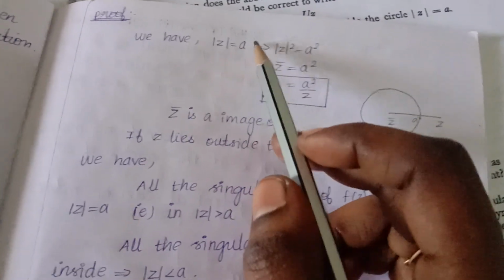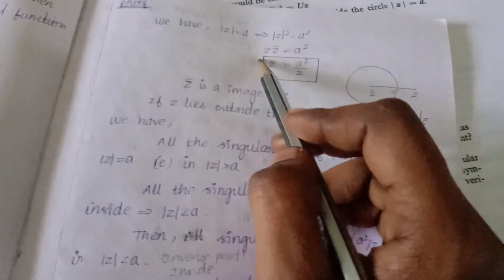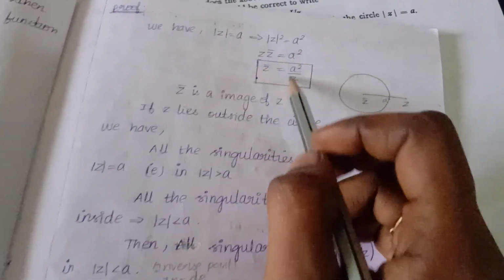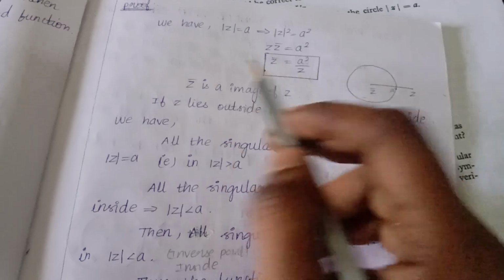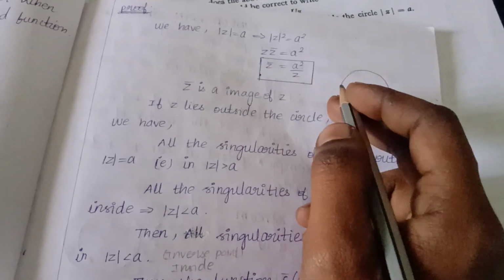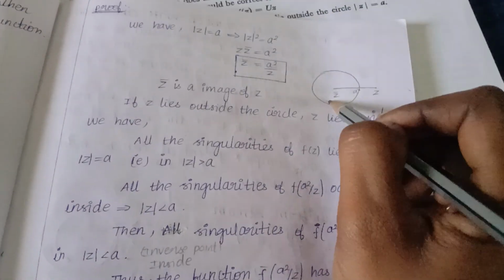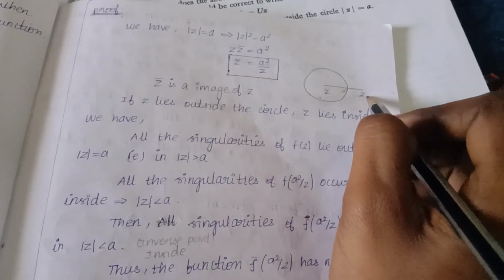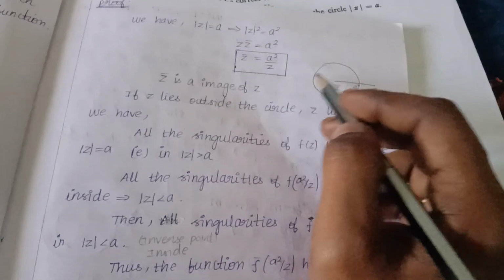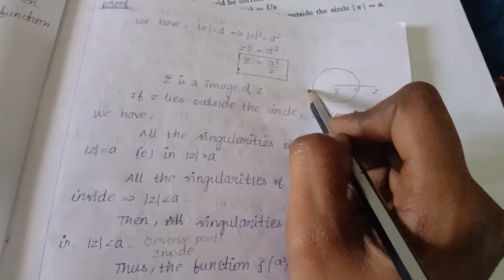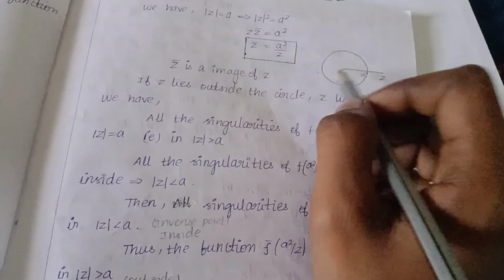So for that, we know that modulus of z equal to a is the form. If we take the square on both sides, modulus of z the whole square equals a square, z z bar equals a square, so z bar equals a square by z. And we know that z bar is the image of z. So consider this: z is placed here outside the circle, and z bar is the inverse, so it is present inside the circle of radius a.